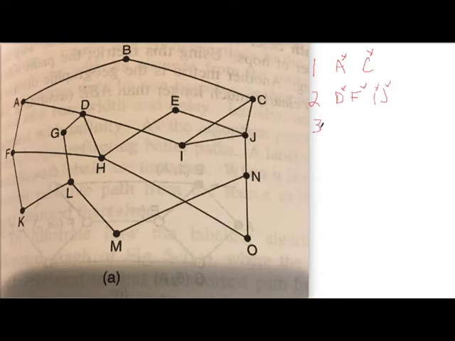So round three, we're going to do D, F, I, and J from the previous round.